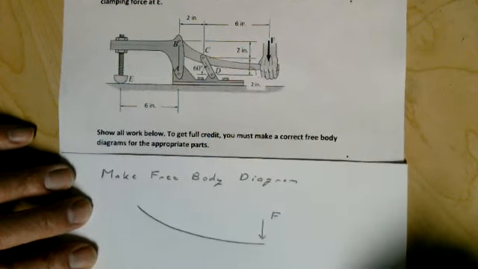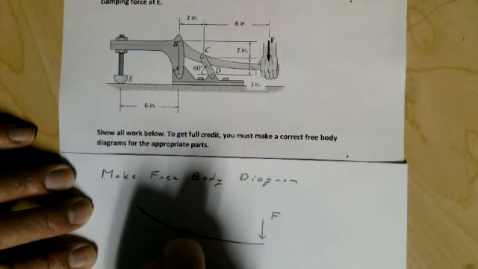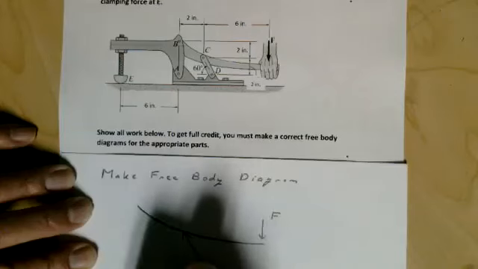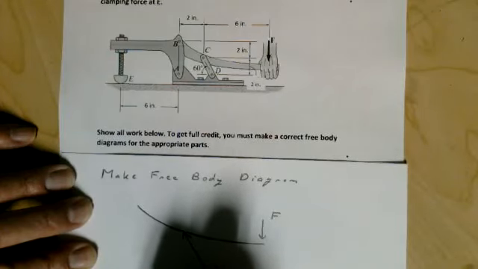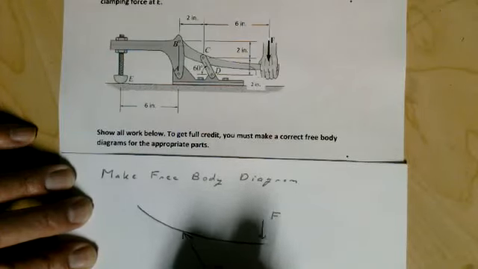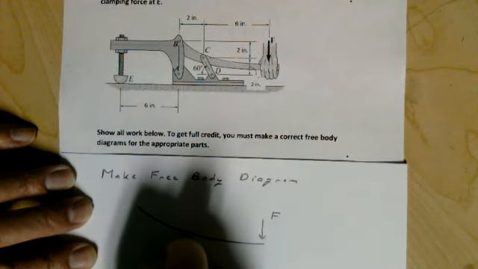And there's no other forces here, but notice there's a CD right here. So that's going to end up causing a force here. Let me call this FCD. And that's going to be here at point C.